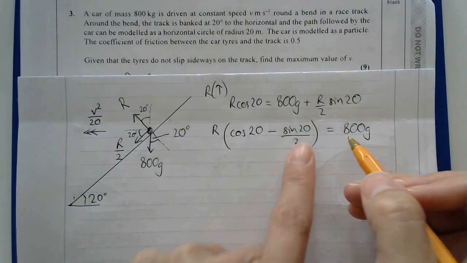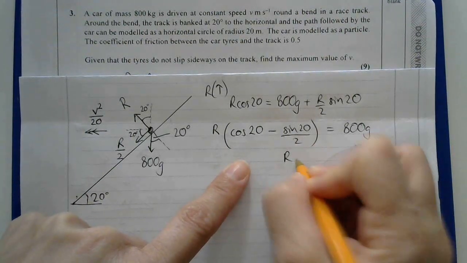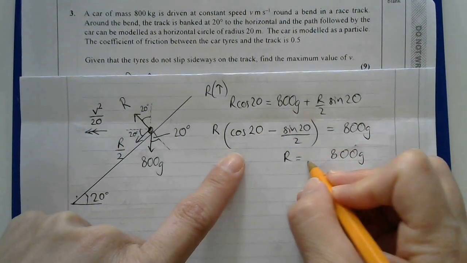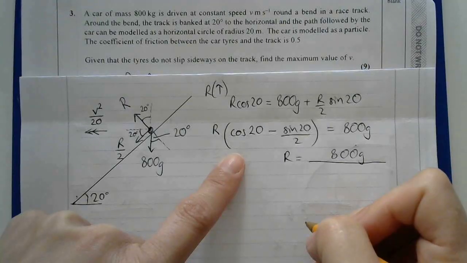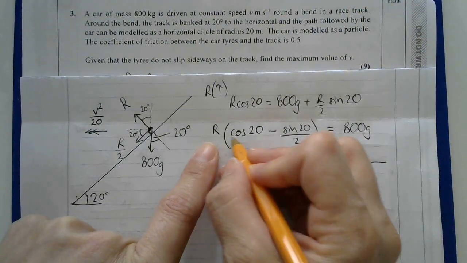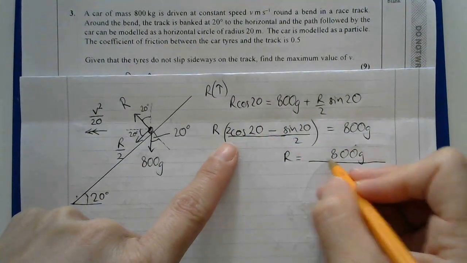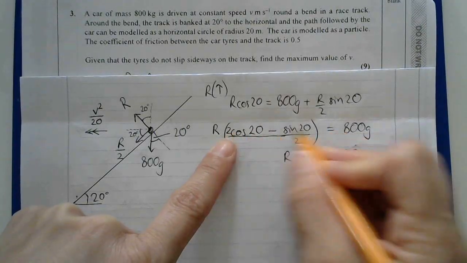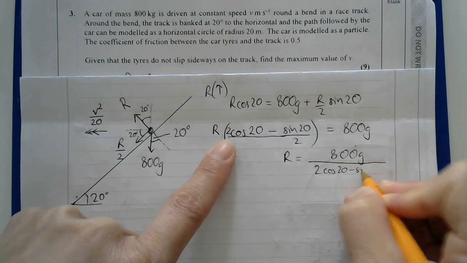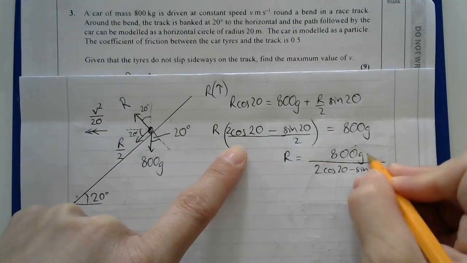Now I can work out what R is by doing 800G divided by this thing. It's going to be terribly ugly if we do a fraction divided by a fraction. So I will make that all over 2 and pop a 2 there, so that the top of this fraction ends up on the bottom, and the bottom of this fraction ends up on the top.